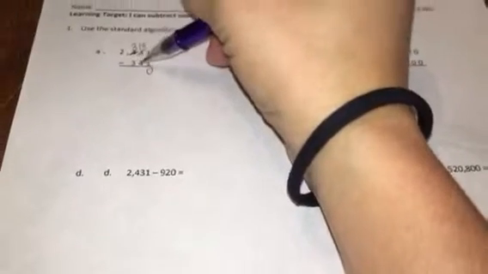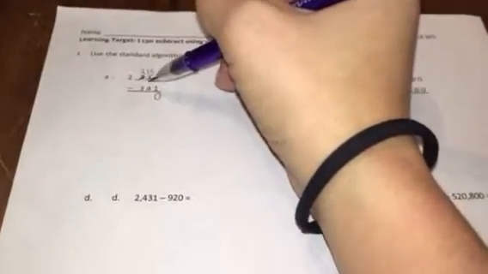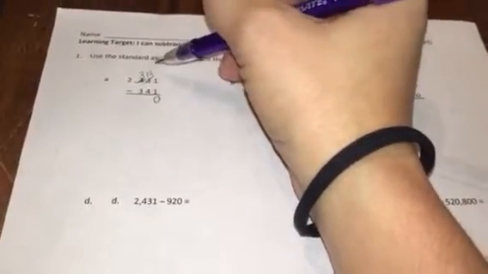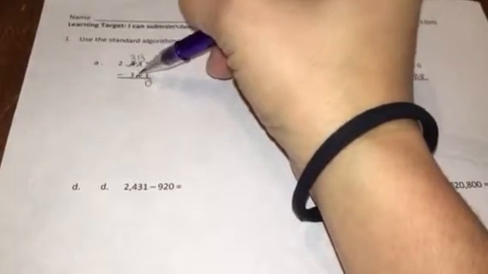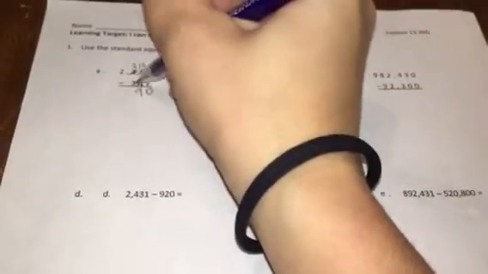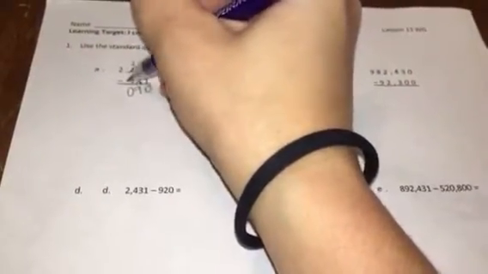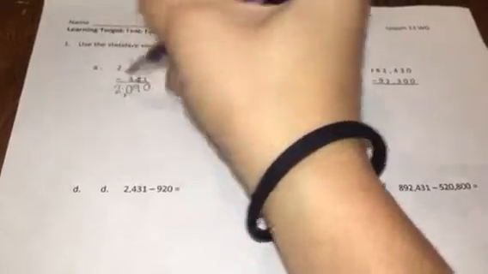So 1 minus 1 is 0. 13 minus 4. So just like yesterday when we did our touch math to add, I'm going to do my touch math to subtract. So 13, 12, 11, 10, 9. 3 minus 3 is 0, and 2 minus 0 is 2. So this would be 2090.